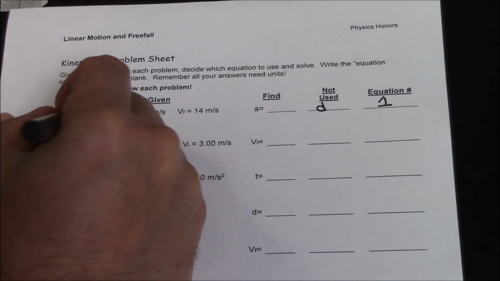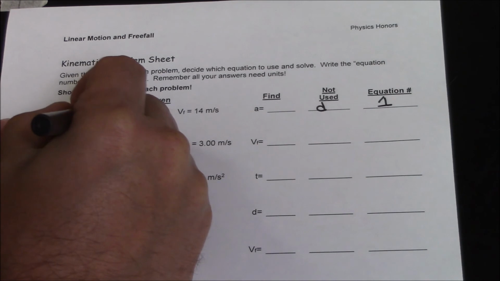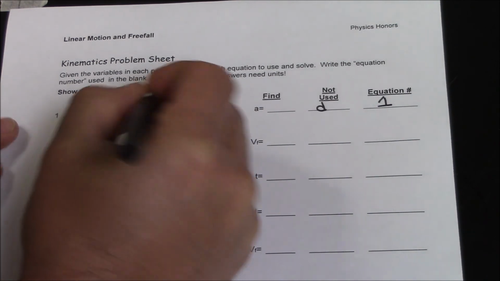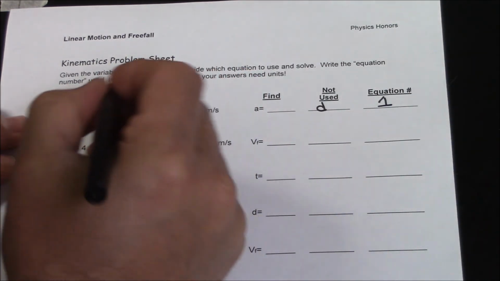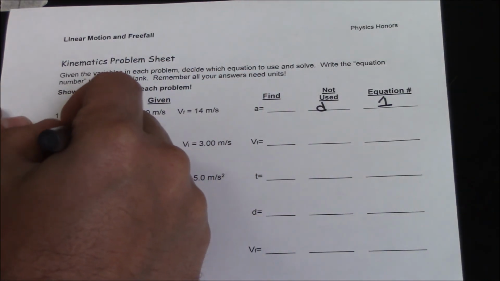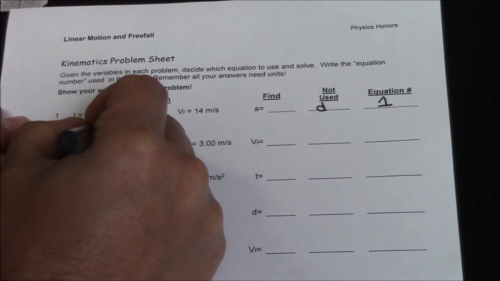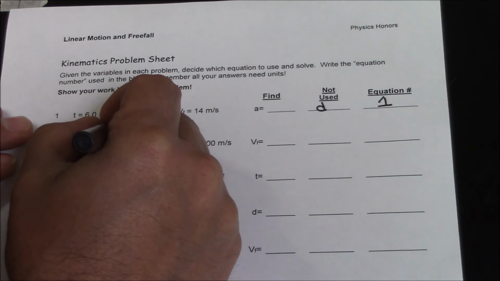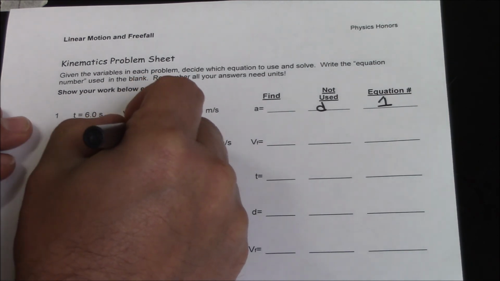So using equation 1, we know that VF equals VI plus AT. So we have 14 equals 2 plus 6A.